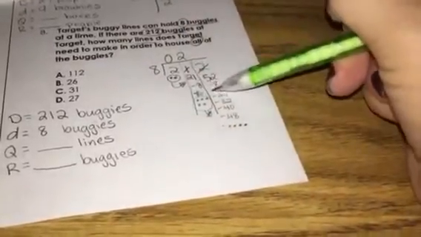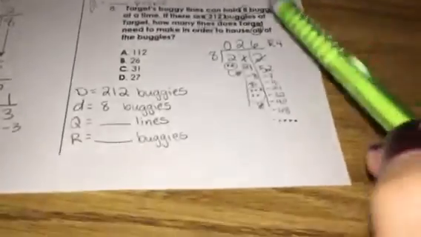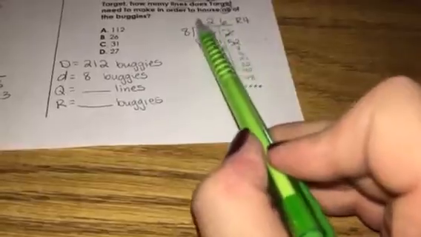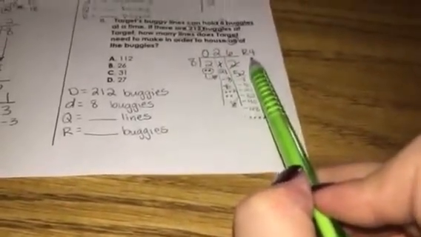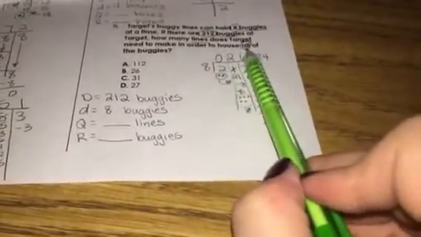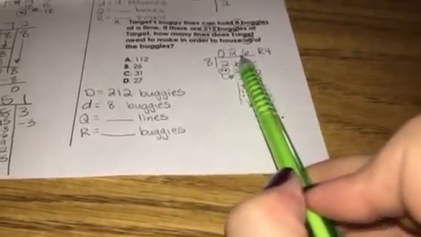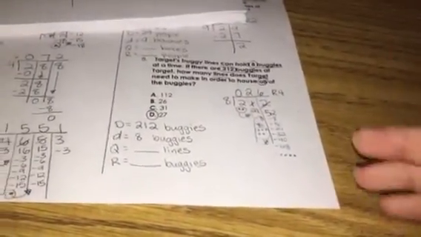So I have 0 groups here. I have 1, 2 groups here, and 1, 2, 3, 4, 5, 6 groups here with a remainder of 4. Now, let's think about this. We already discussed that we're rounding up because right now we have 26 lines, but there's still 4 buggies left over, and they all have to be in a line. So that means we're going to have to round up our quotient, and so 26 plus 1 gives us 27. So our answer is D.